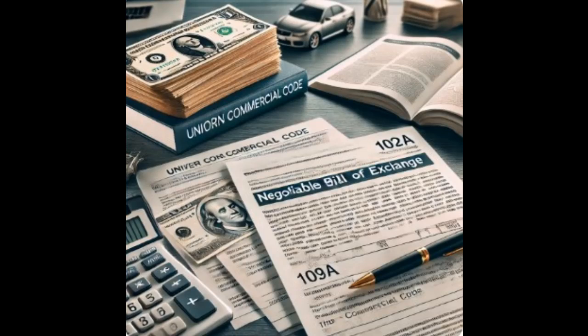Endorsements. Endorsements are crucial to the transferability of the bill from one party to another. The endorsement is usually on the back of the bill and serves as proof of transfer of ownership. Discounting. Discounting a bill means the payee can receive the payment immediately through a bank, even before the maturity date of the bill. The bank pays the payee the amount mentioned on the bill, minus a discount fee.